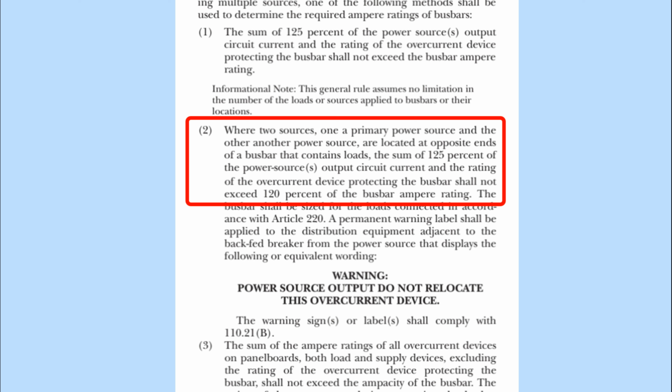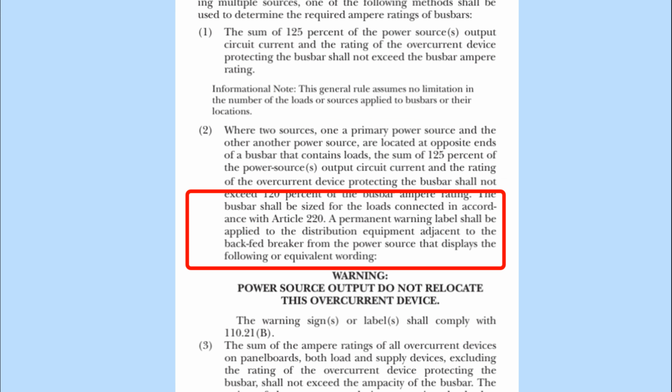2. Where two sources, one a primary power source and the other another power source, are located at opposite ends of a bus bar that contains loads, the sum of 125% of the power source's output circuit current and the rating of the overcurrent device protecting the bus bar shall not exceed 120% of the bus bar ampere rating. The bus bar shall be sized for the loads connected in accordance with Article 220.